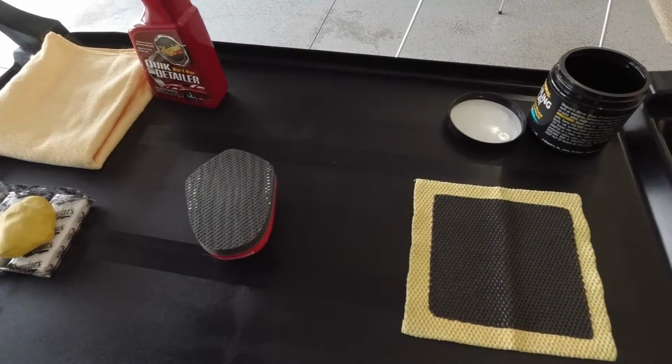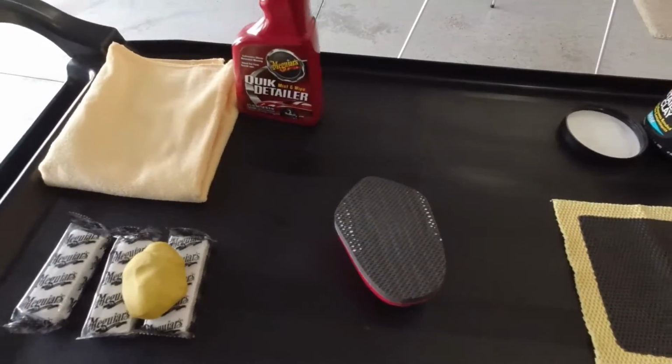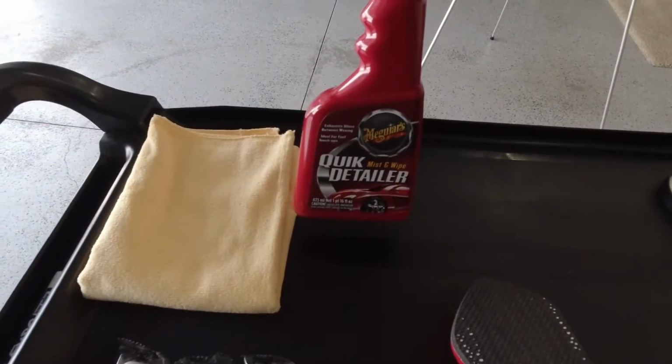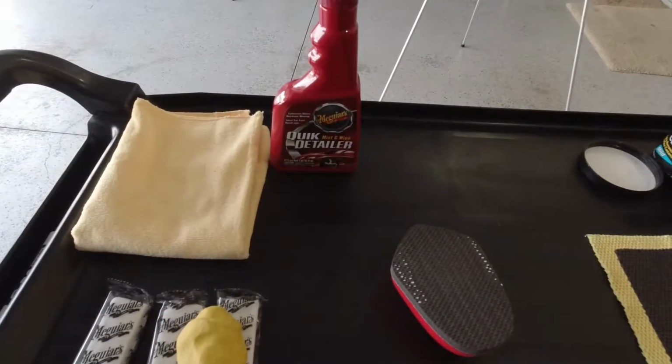I don't really recommend doing that. That would not be my favorite way to do it. It would either be a quick detailer or your own prepared clay lube.